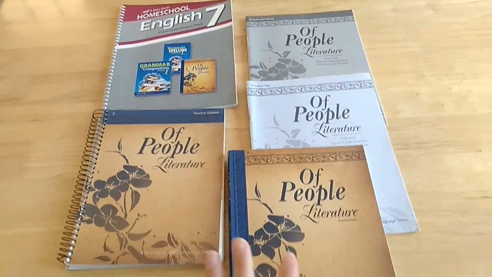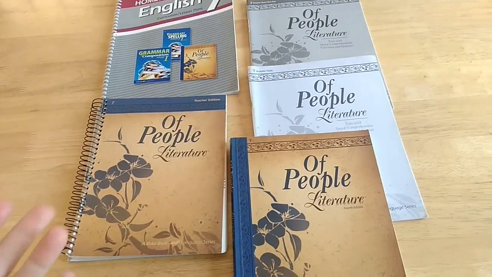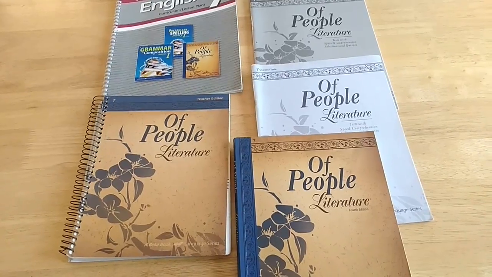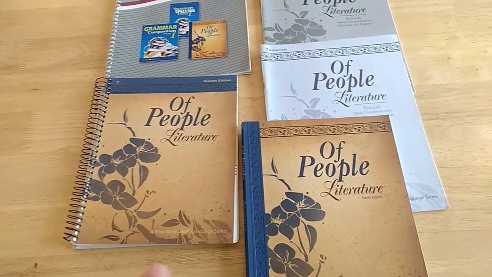Okay, I'm just going to do a walkthrough just to show you what it looks like in case you are interested in it. That way you can kind of better see the inside. However, I cannot do a review or give my personal opinion about it because we have not used this and we're not going to use this.